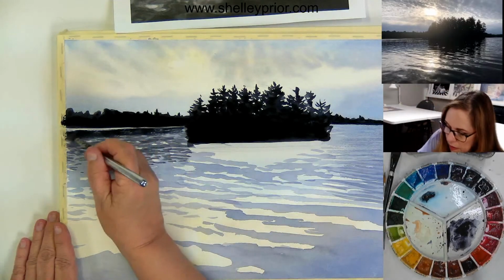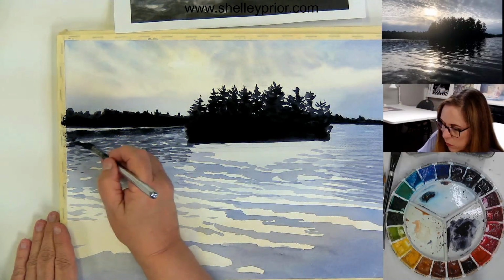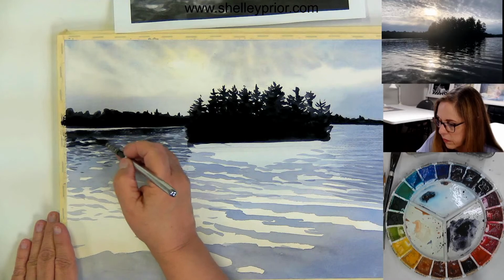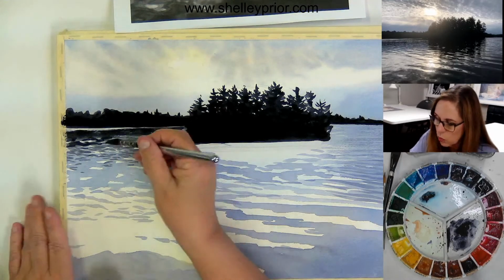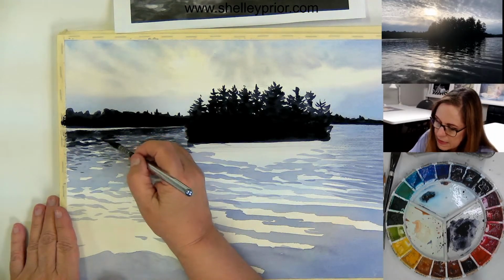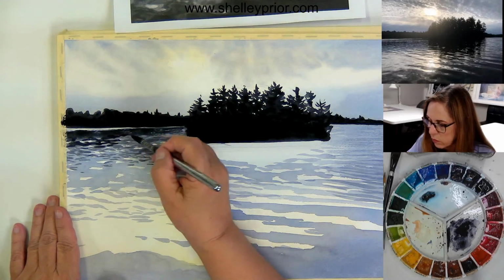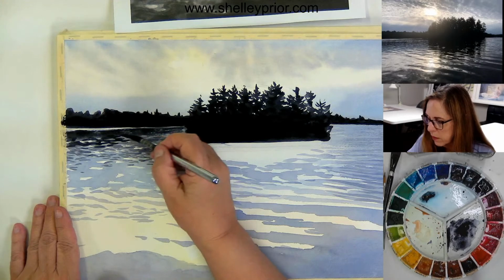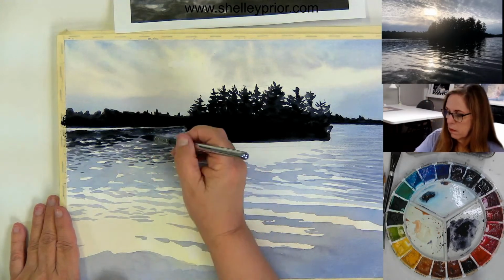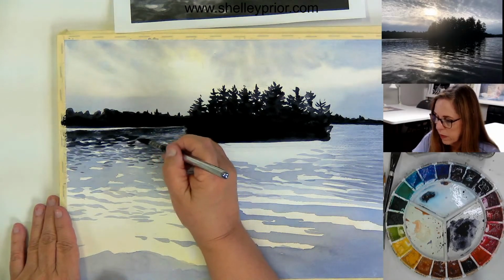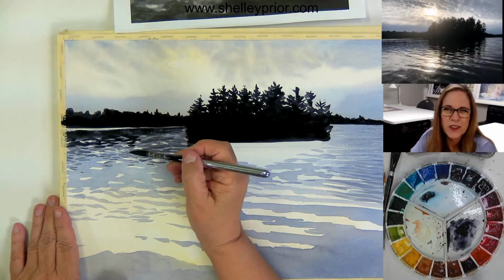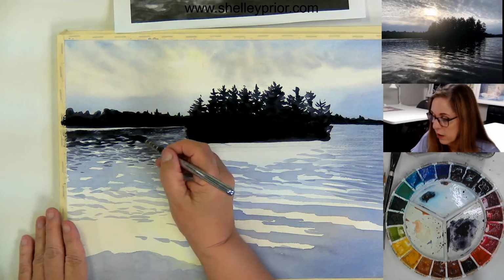So I'm going to come in and just add a little bit more in here, and I don't really mind if I don't hit the very same spots. It's more important that I recreate the same value than it is for me to have the reflection much lighter. That would be very strange to have the reflection a lot lighter.